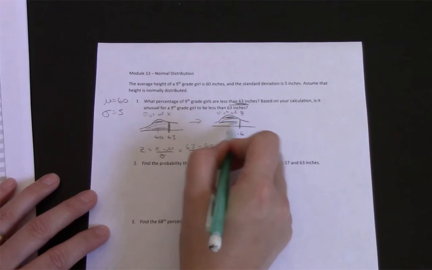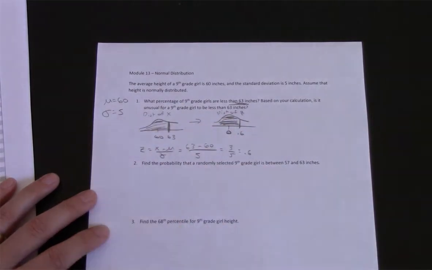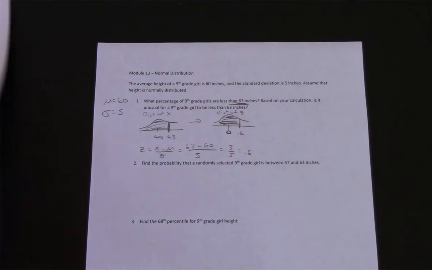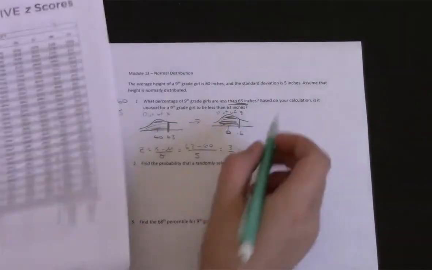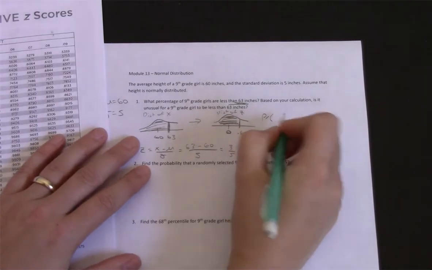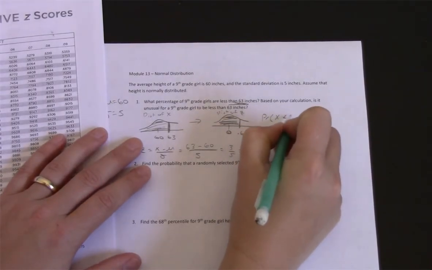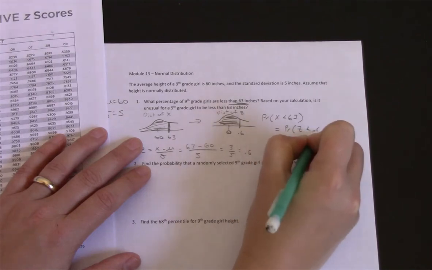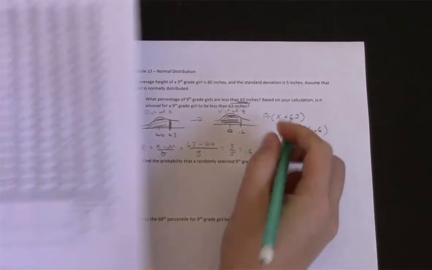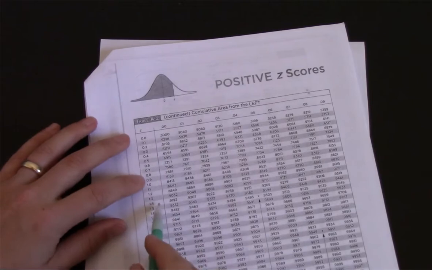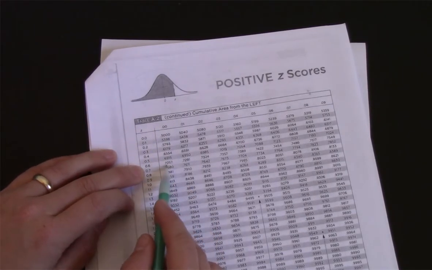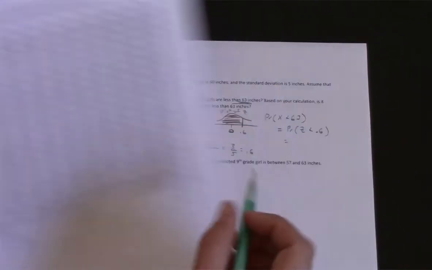I'm still looking for this back area. These two shaded in areas are the same, right? So I just need to find that area, the probability that x is less than 63 is exactly the same thing as z is less than 0.6. Okay, so the z is 0.6. Here we go. 0.7257.